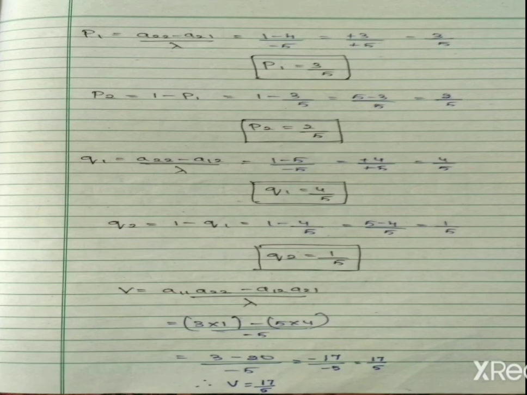So we have to come with the P2 value, which is 1 minus P1. So you have to take LCM as 5, so 5 minus 3 divided by 5, that is 2 by 5. So Q1 value will be calculated by A22 minus A12 divided by lambda. So that is equal to 1 minus 5 divided by minus 5, that is equal to minus 4 by minus 5. So we simply write 4 by 5. So Q1 value is 4 by 5. So Q2 is equal to 1 minus 4 by 5. So Q2 value will be 1 by 5.